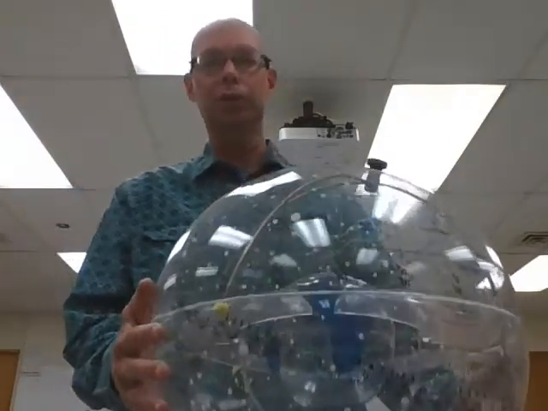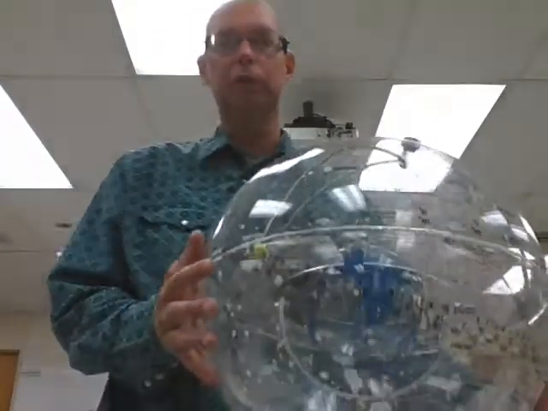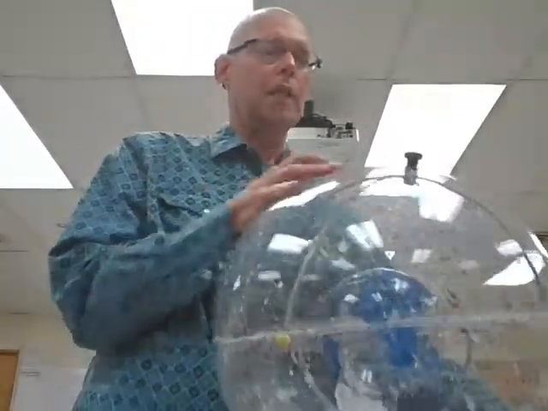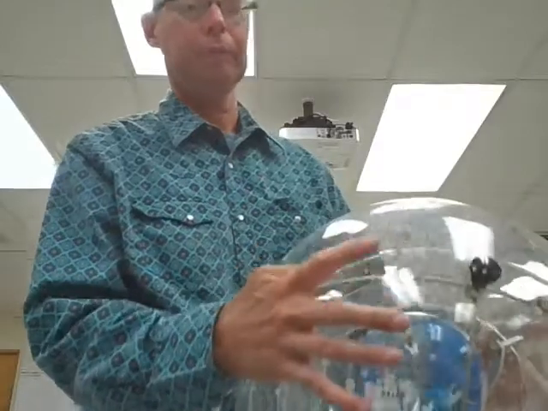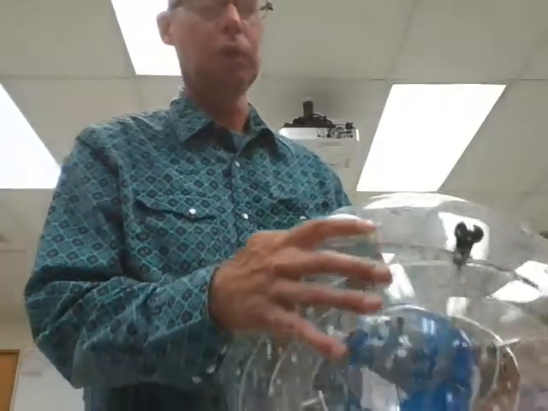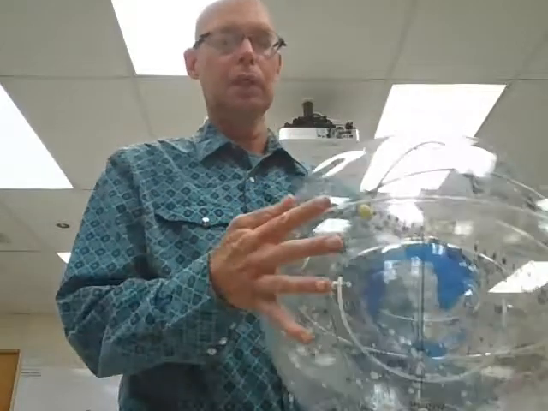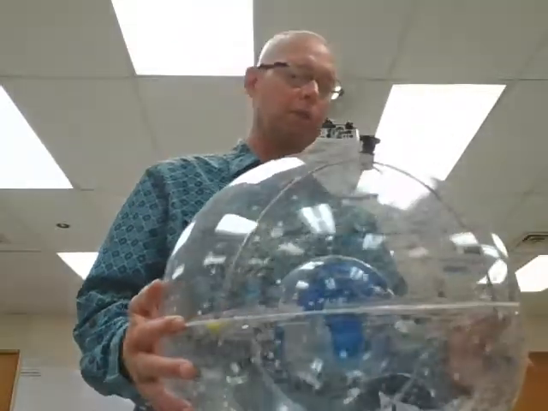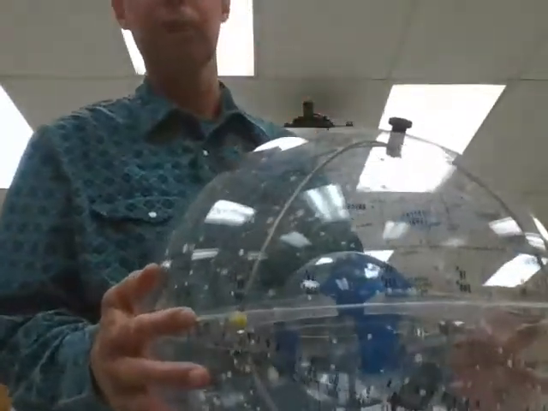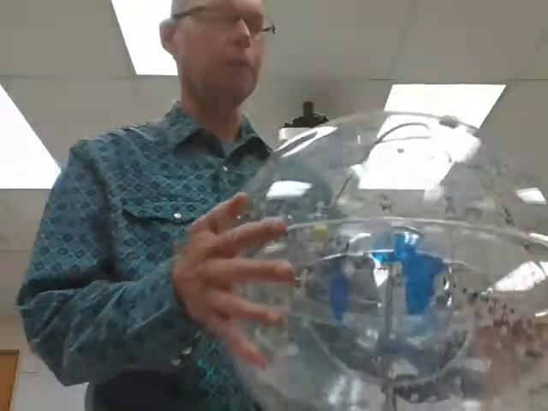When you look at the celestial sphere, you will see the celestial North Pole at the top. It corresponds to the Earth North Pole. The celestial South Pole is right on the bottom. The celestial equator corresponds to the Earth equator on the celestial sphere.